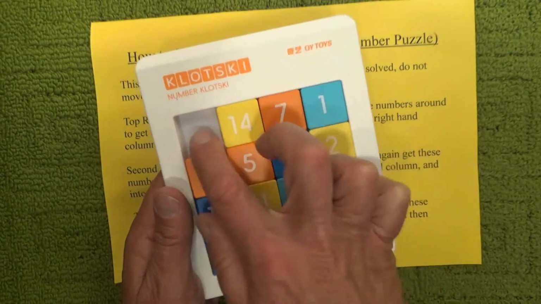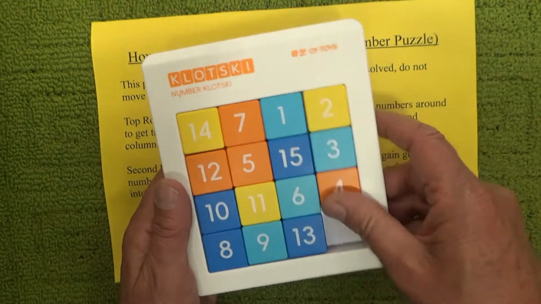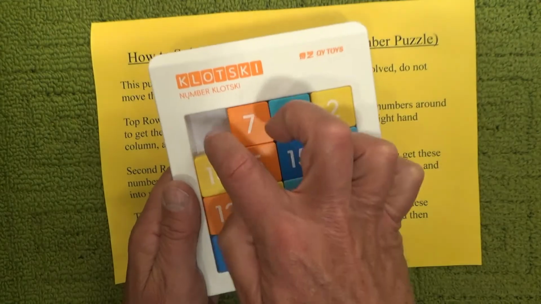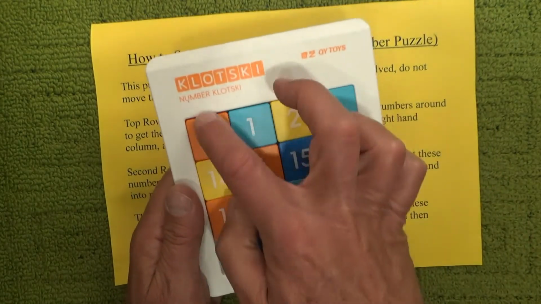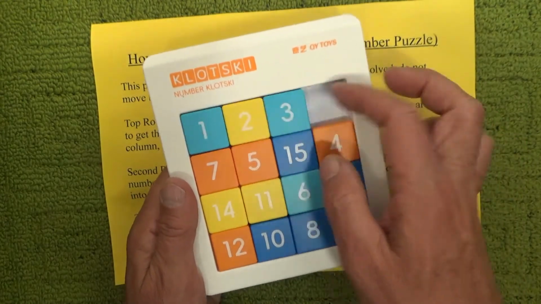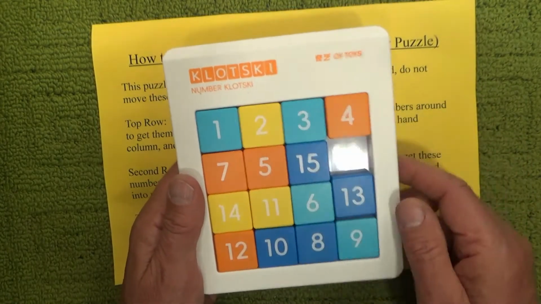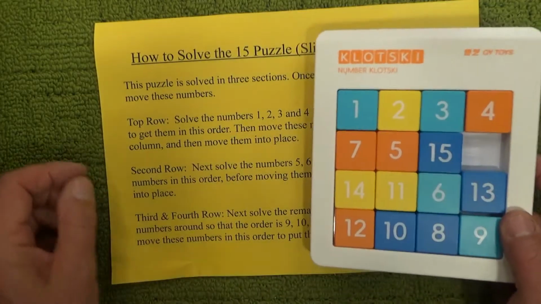Okay, so space there, move it around, up, space there again, move them across and into place, space there again, and there we go, 1, 2, 3 and 4 are now in place.